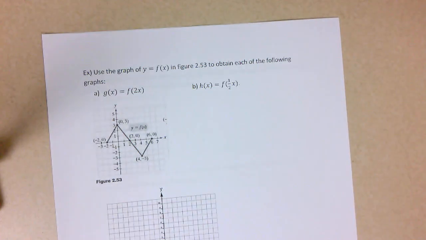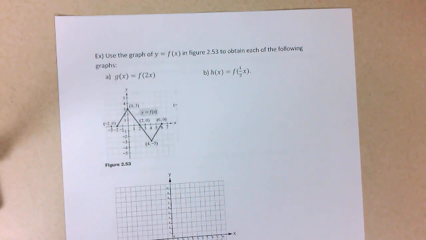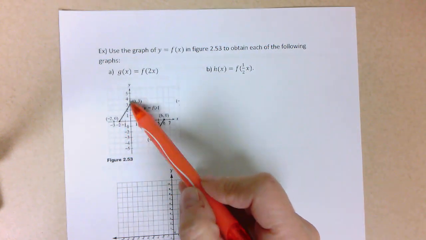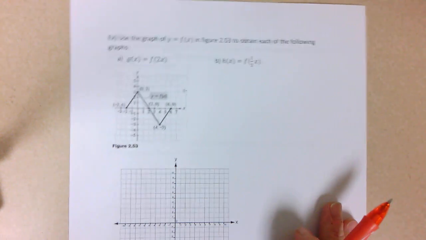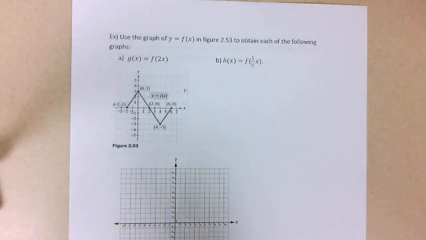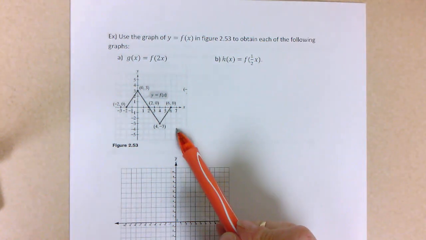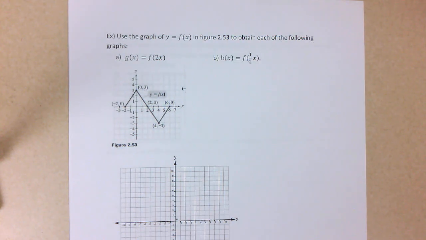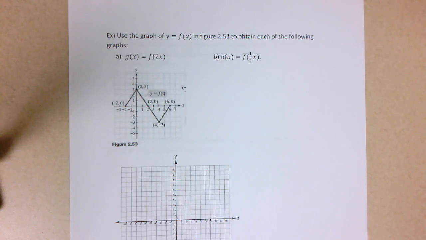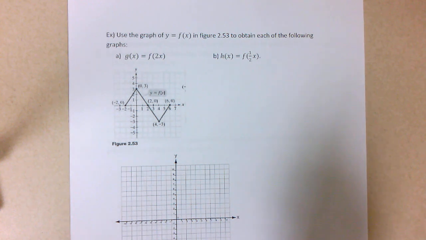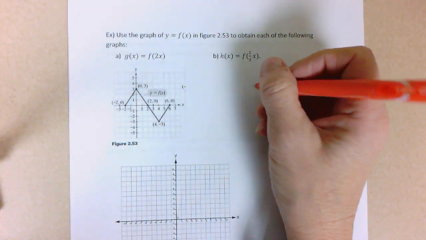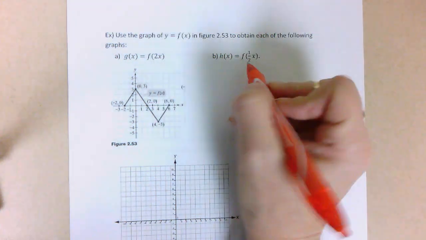Alright, let's do a couple of these, or at least one. Here we are given a function, but it's not written as a function, it is written as points, okay? So what we're going to do is our little stretch and shrink on it. We know that this is horizontal because it is in with the x.